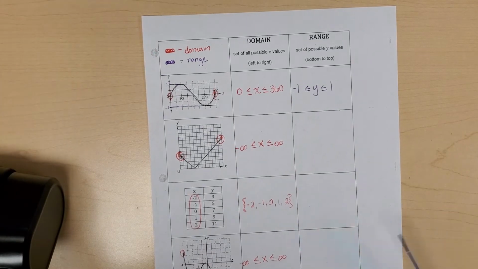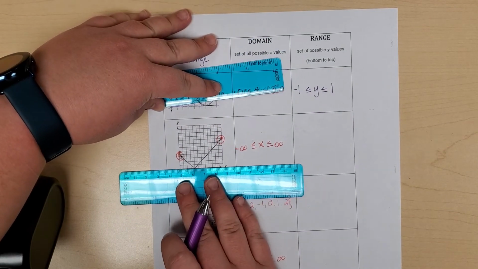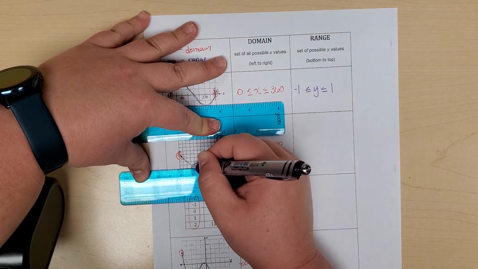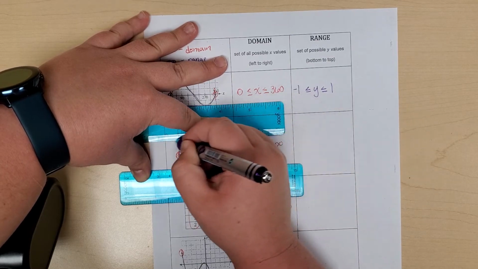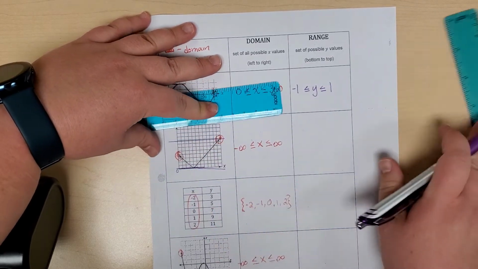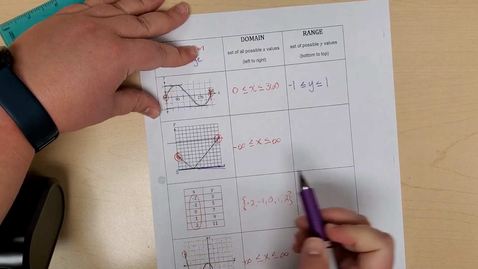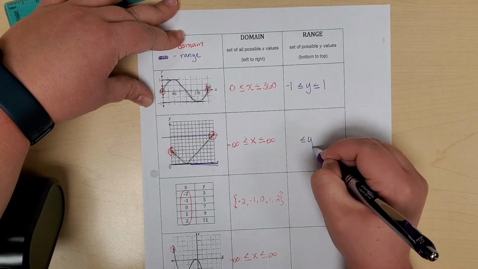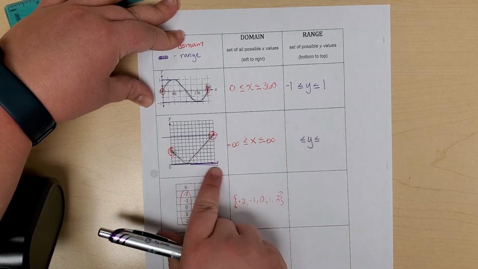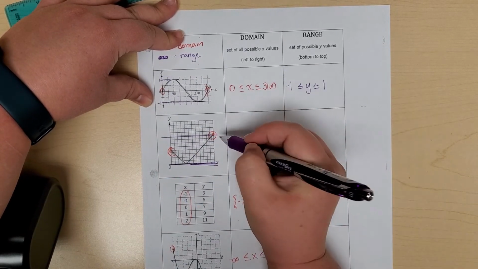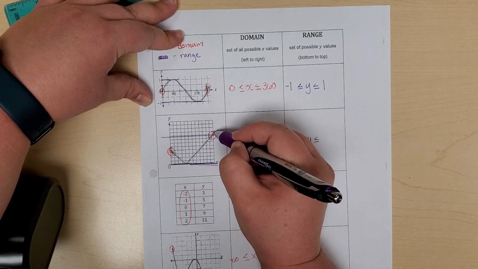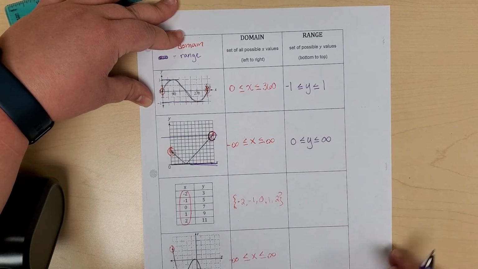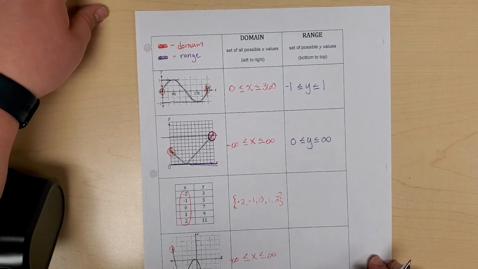Same idea here. Take your rulers, move until you hit the bottom, move until you hit the top. All right, here is the bottom, here is the top. Okay, that was not a good line that I drew here. All right, again, Y sandwich. The bottom is right here, that's at 0. And the top is up here. Now, it's important to note again, this is an arrow, which means up forever, which means infinity. So you got to have an infinity there.